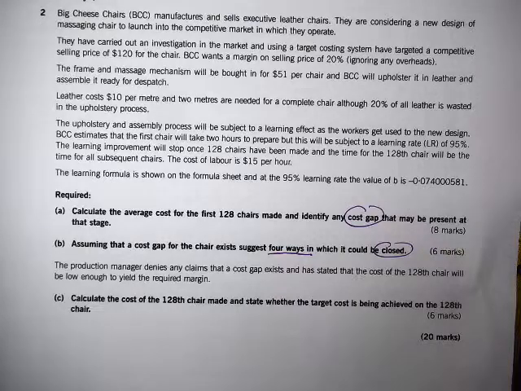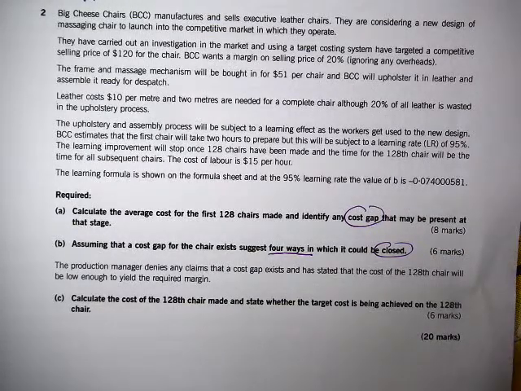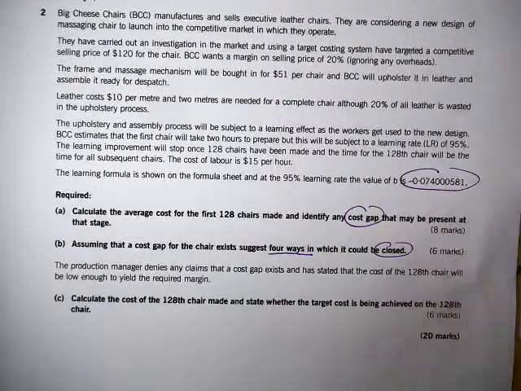Now the learning improvement will stop once 128 chairs have been made, and the time for the 128th chair will be the time for all subsequent chairs. The cost of the labor is $15 an hour. Now the learning formula is shown on the formula sheet, and for that 95% learning rate the value of b is given. So they have given it to you, so you don't have to calculate log 0.95 divided by log 2.